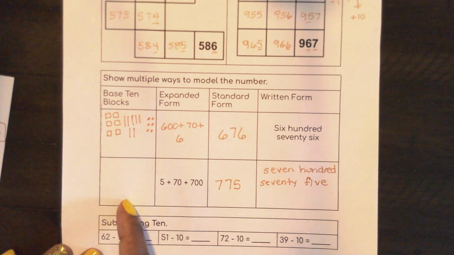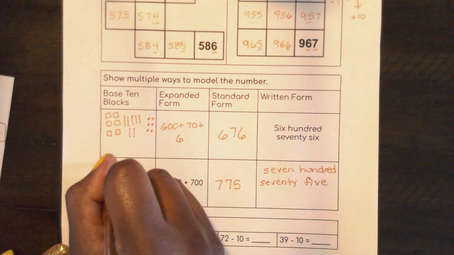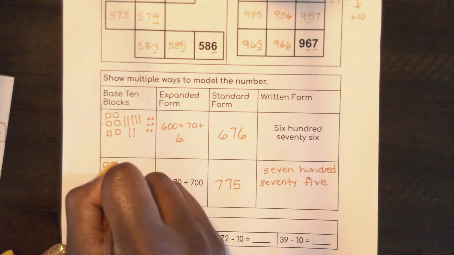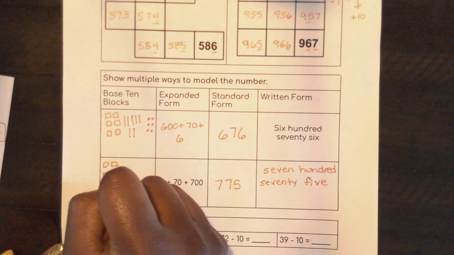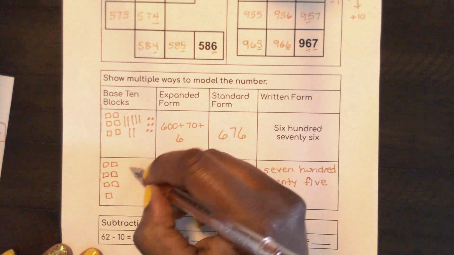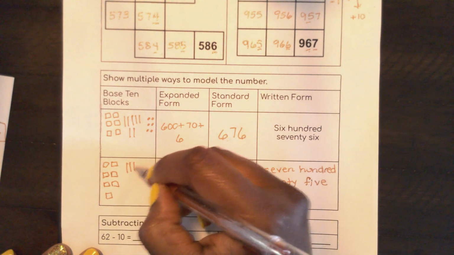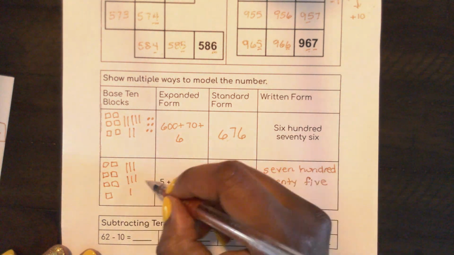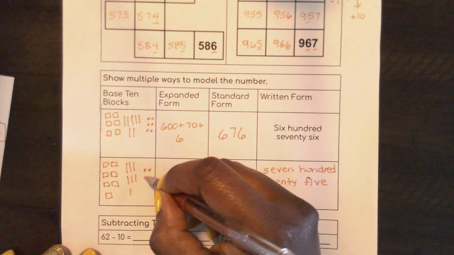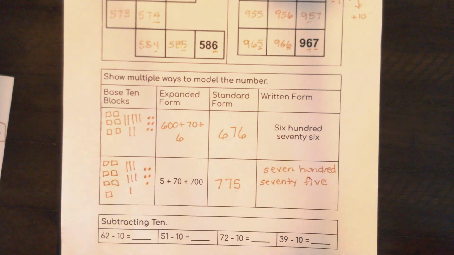Base 10 blocks. I need 7 hundreds. 2, 3, 4, 5, 6, 7. And then 70, 10, 20, 30, 40, 50, 60, 70, and 5 ones. Excellent job, putting all the pieces together, manipulating numbers, becoming geniuses.